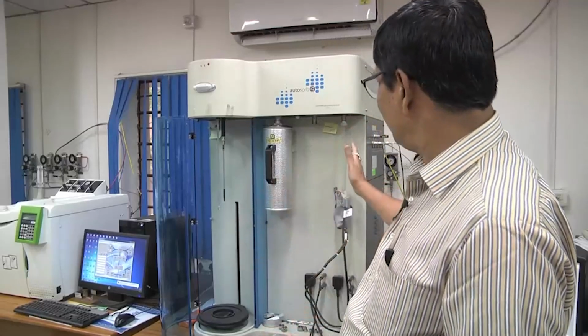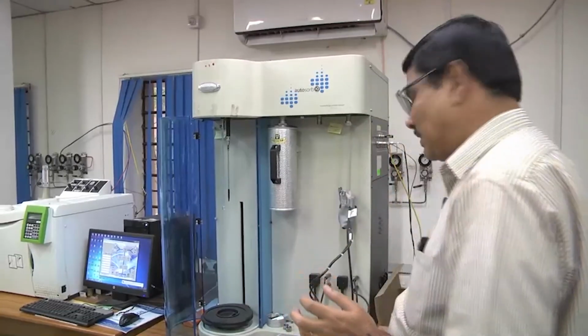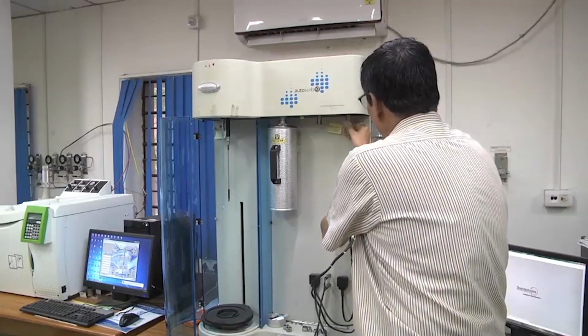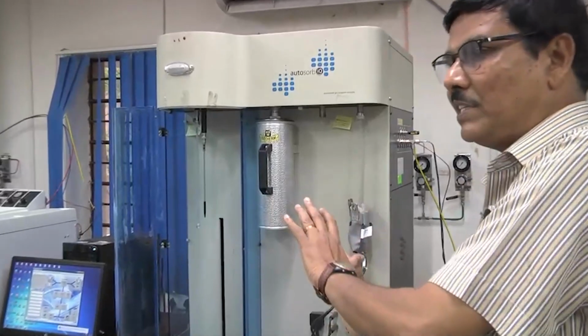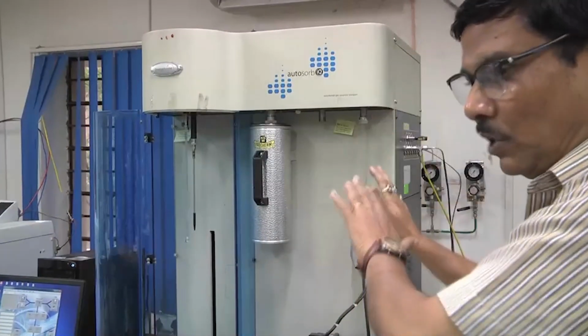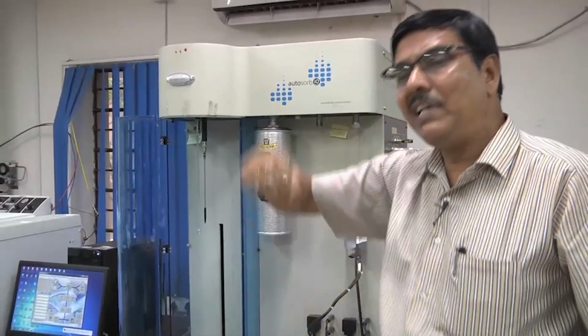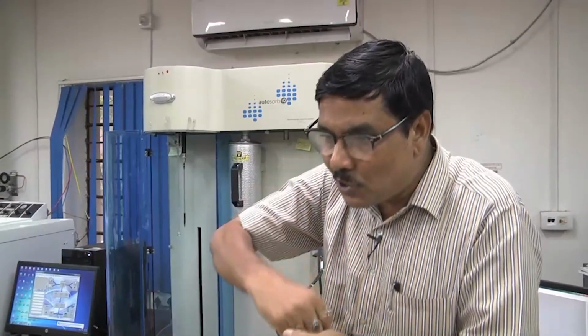So, after degassing is completed, as shown by the software, it will automatically cut off and cool down to room temperature. Degassing is done under very high vacuum and elevated temperature, and the motto of degassing is to evacuate the pores, moisture, or volatile matter present within the sample, to clear the pores so that the adsorbed gas can get into the sample.